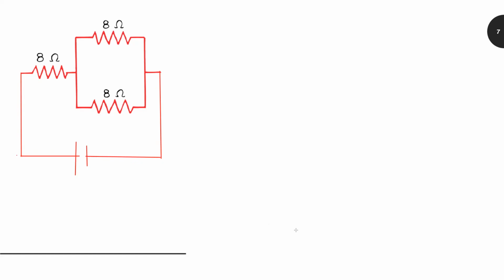Like this. Let's imagine that we have these 3 resistances connected with a voltage source of, as an example, 20 volts.